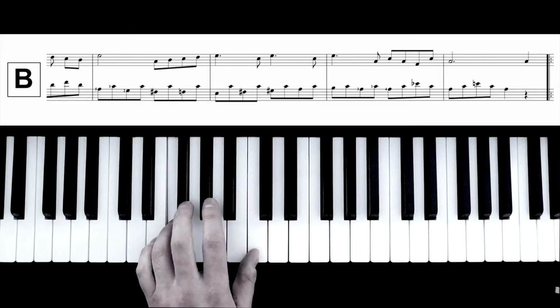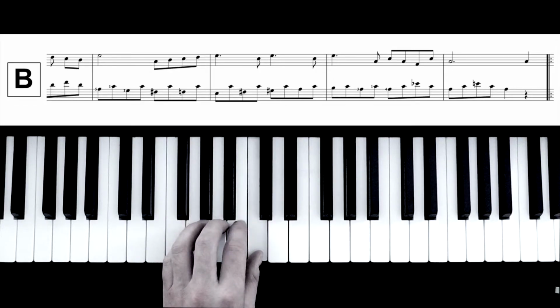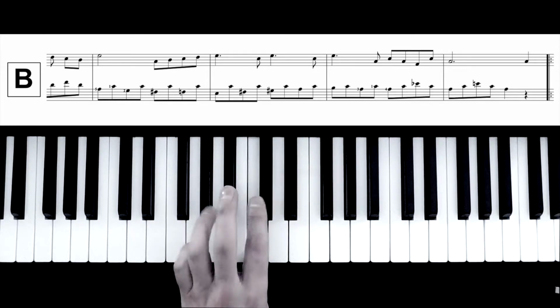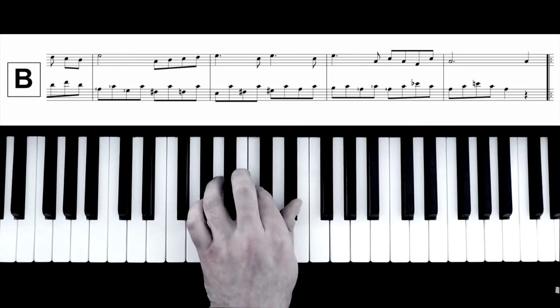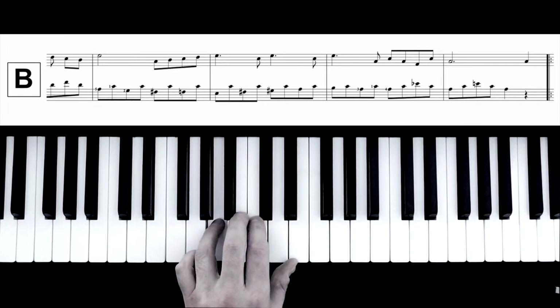F sharp, F natural, F sharp, G sharp, A, all the way up to B. And then you go back to what you did before. So you get your 4 there on the A, and finish as you did. Okay, so together, this is the B section.